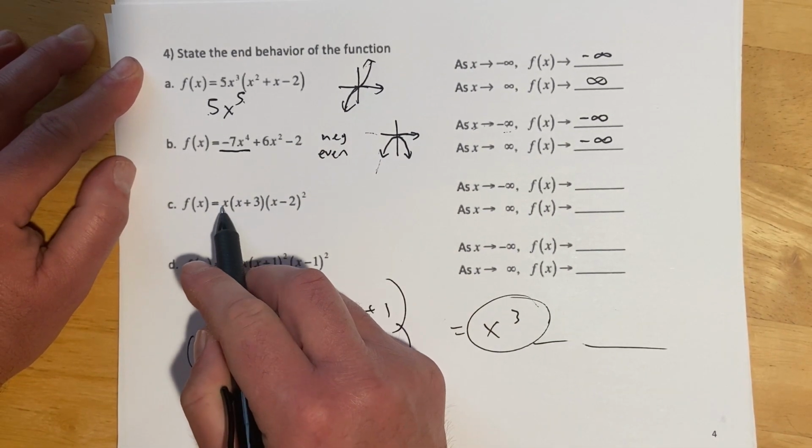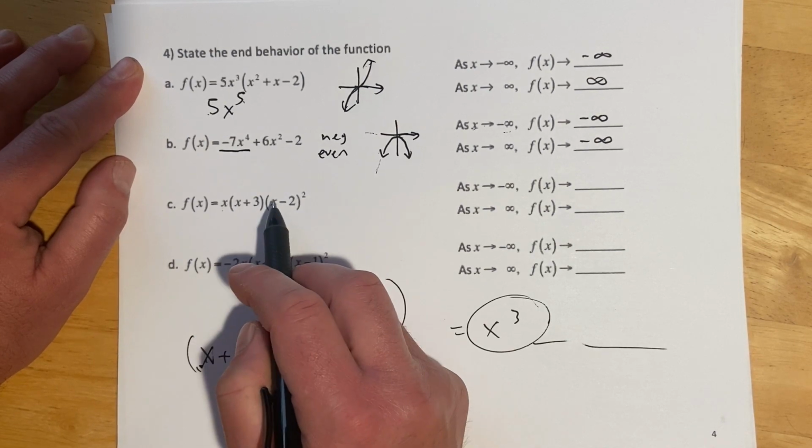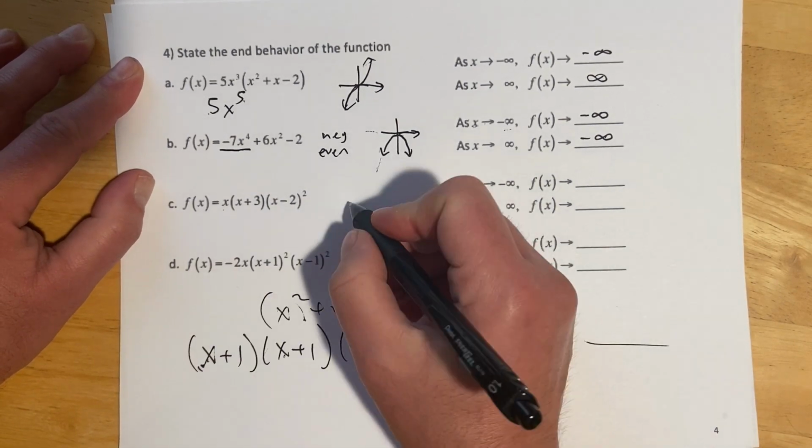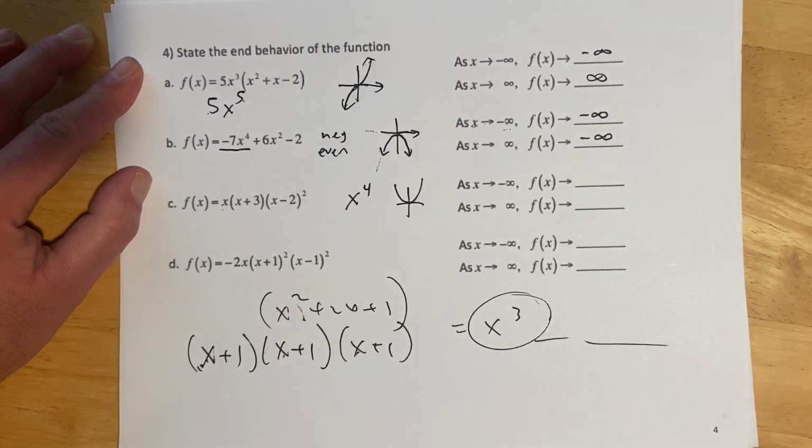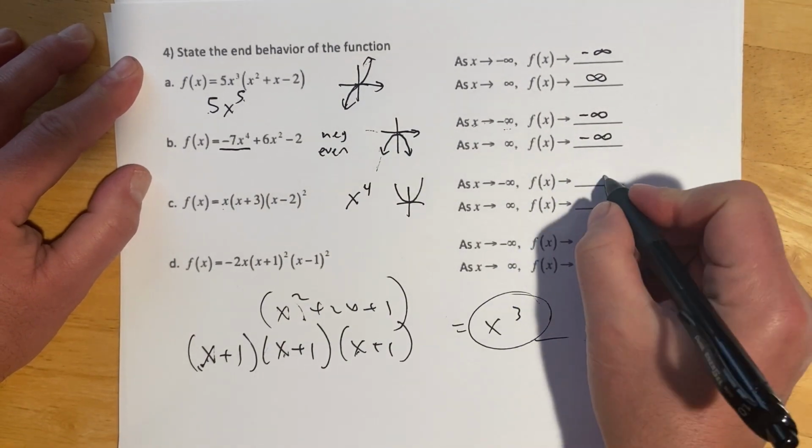So right here we've got 1, 2, and then that's squared, so 3, 4 x's. So this, if we did FOIL it out, would come out x to the 4th, which is positive even, so both are going to go to positive infinity.